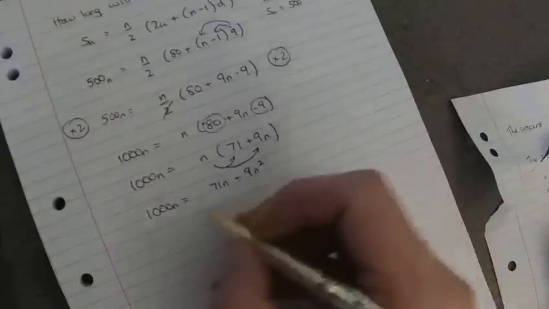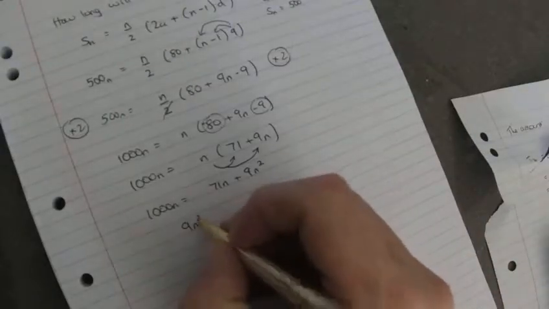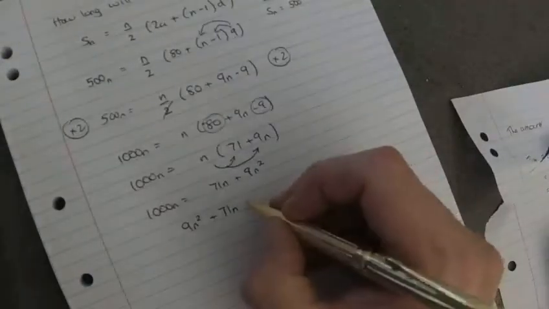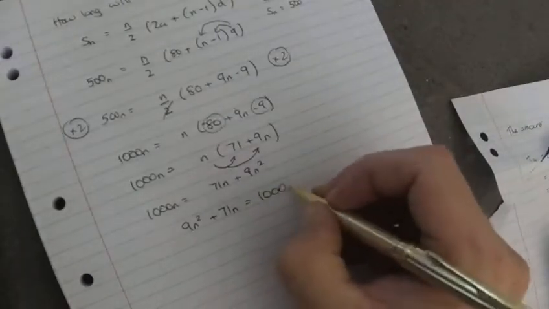Now, we're going to do a little bit of rearranging because it doesn't matter how these are written. We've got 9n squared plus 71n equals 1000. I've just got rid of the n because it's actually not necessary. We know that the total is 1000.